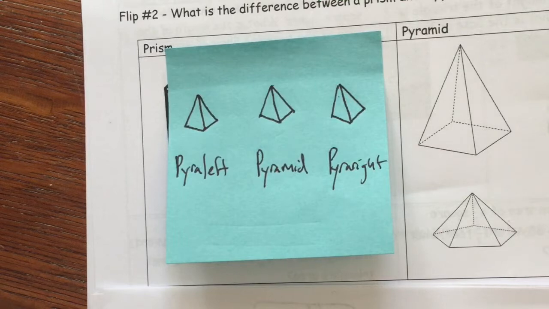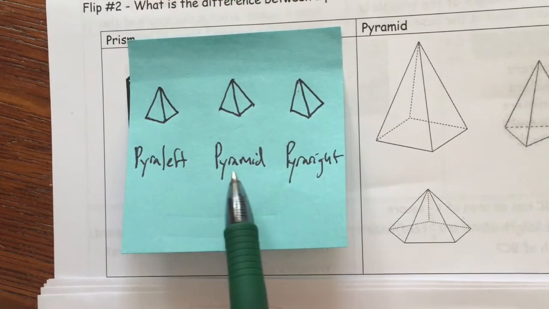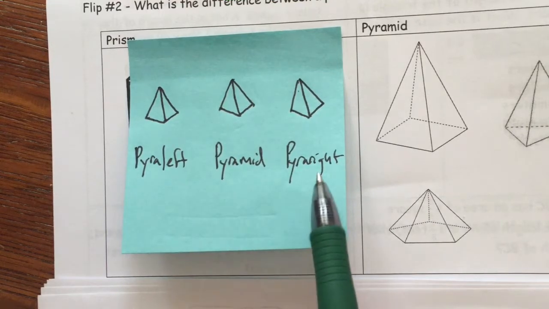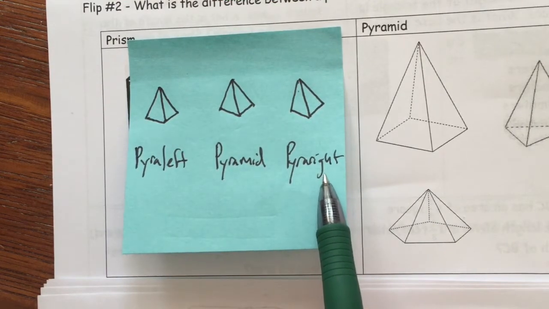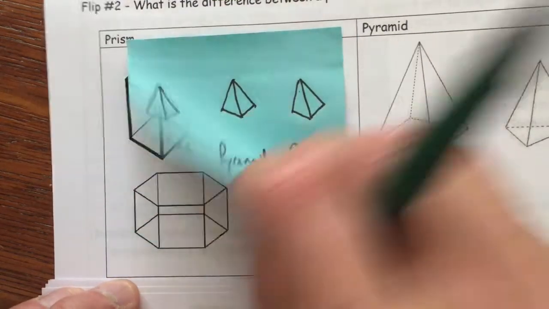Here's a hilarious joke for you. Get it? Pure left, mid, pure right, pyramid. Yeah, I thought you might like that.